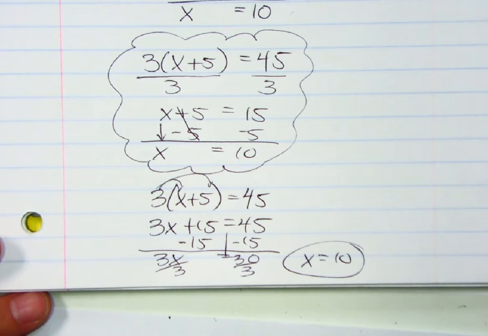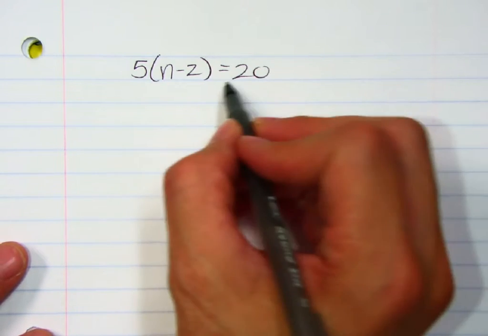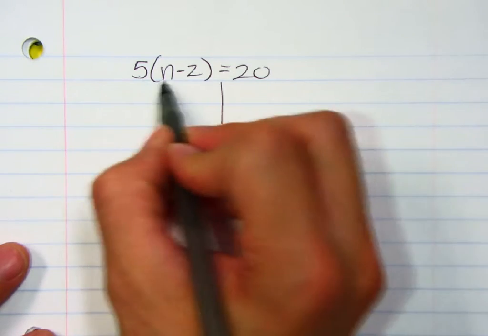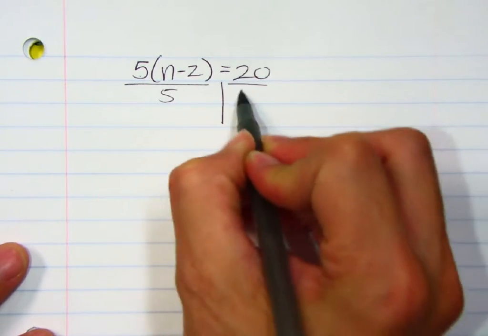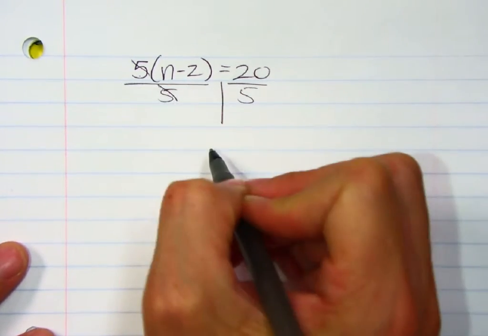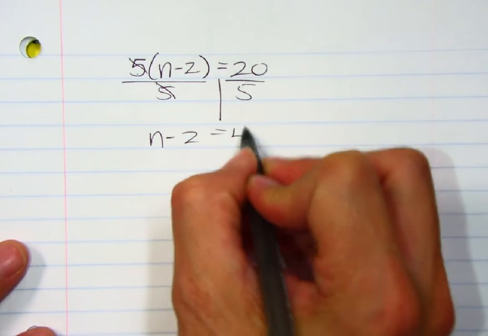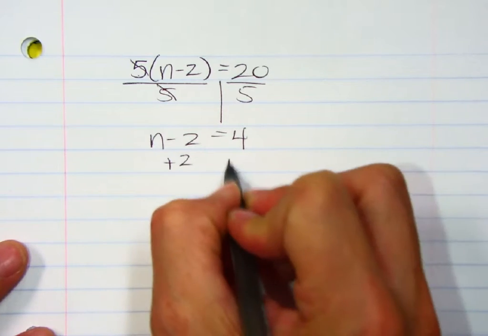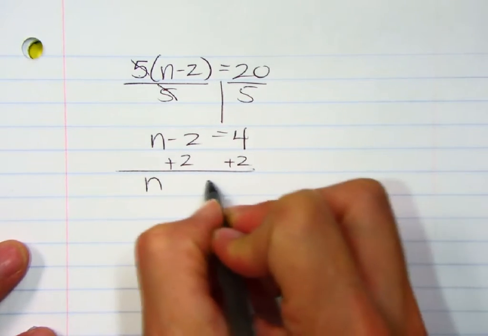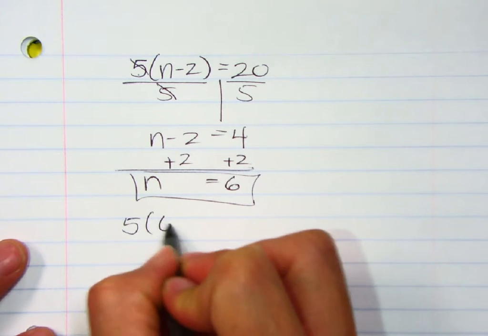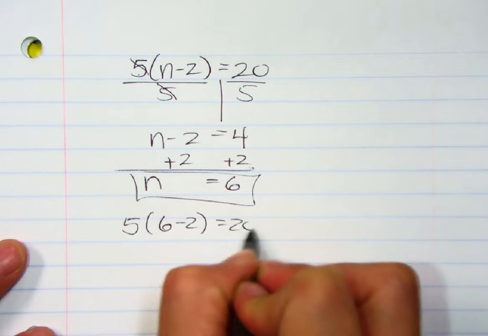All right, let's try a couple more examples. I'm going to show you the way the book wants you to do this. Look, 5 times this equals 20. So if I divide both sides by 5 before I even distribute, that eliminates that. I'm left with n minus 2 equals 4. In that case, all I have to do is add 2 to both sides, and I find out that my answer is 6. I could double check my work: 5 times 6 minus 2, does that equal 20?